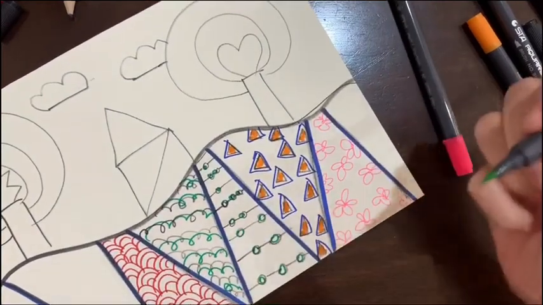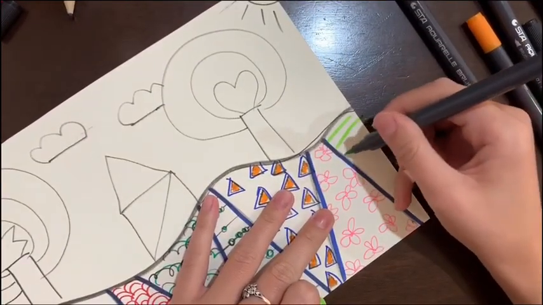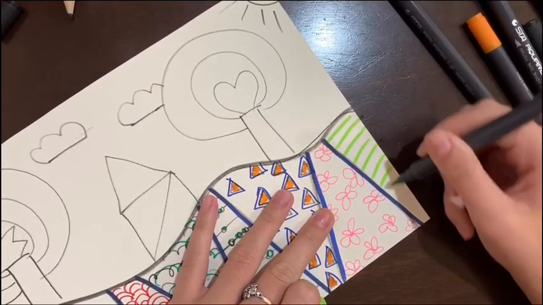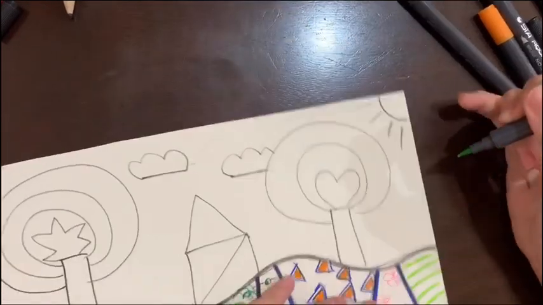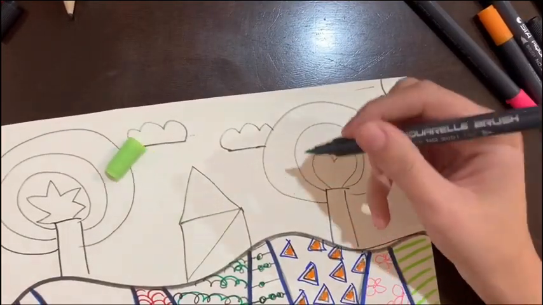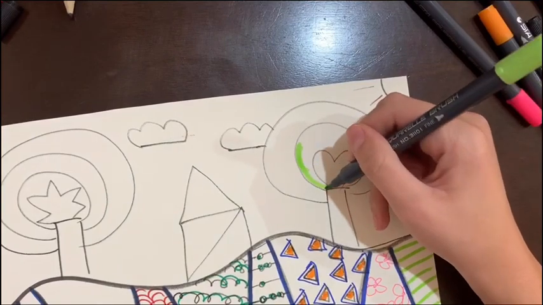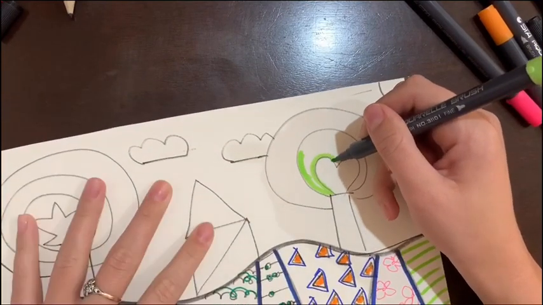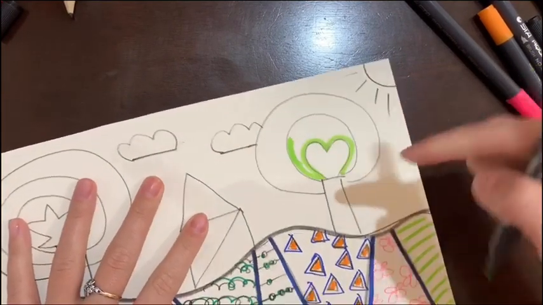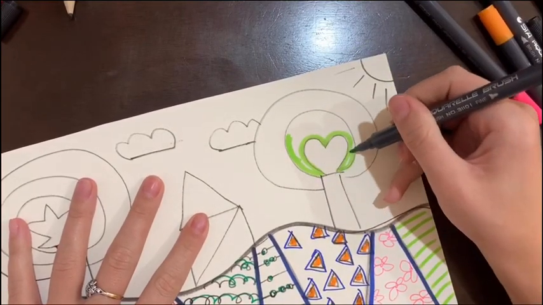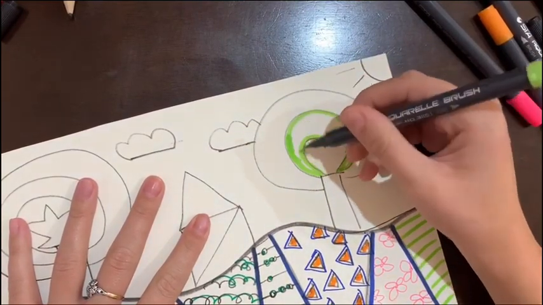I can use this one. You can just make lines in some of them. I can color now this part. I really love this heart here. It looks beautiful.